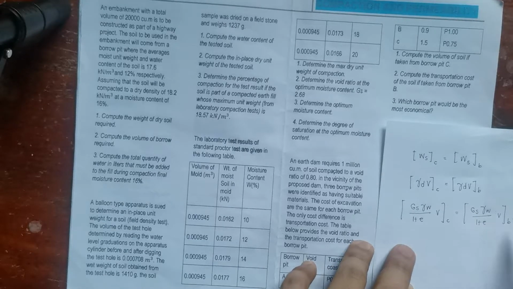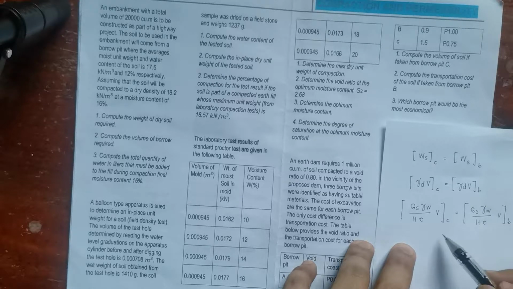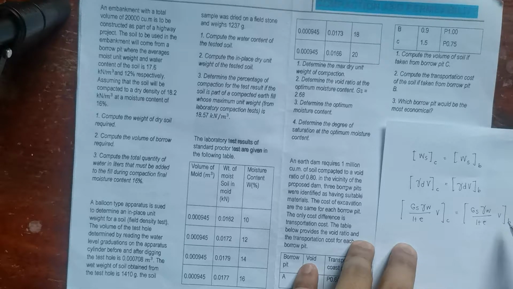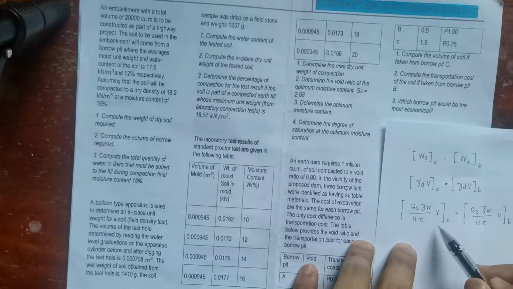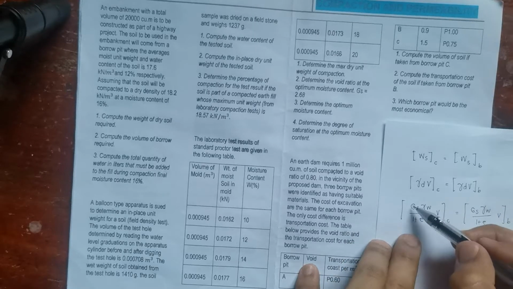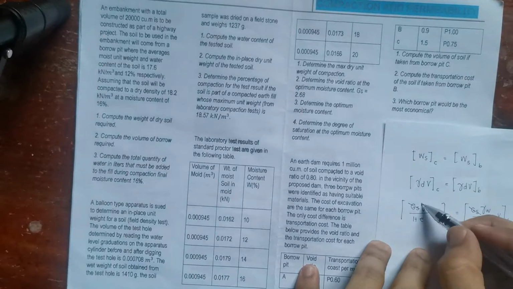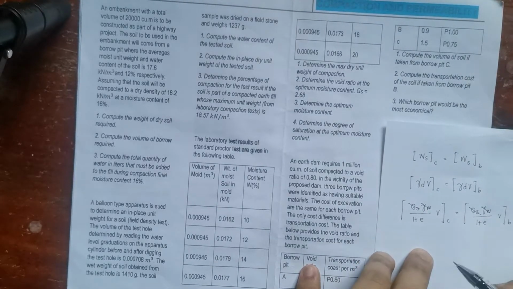Yung lupa na kinuha natin kay borrow soil ay ilalagay natin kay embankment. Then, i-compact natin. So, yung lupa natin kay borrow at saka compacted, parehas lang. So, yung solid particles natin, parehas lang. So, yung kanilang specific gravity, parehas lang. Unit weight of water, that is a constant term.